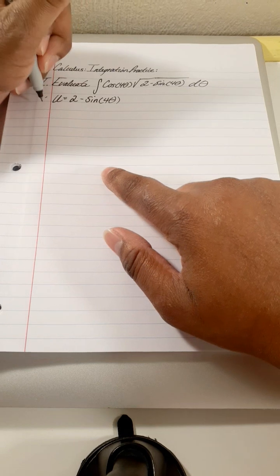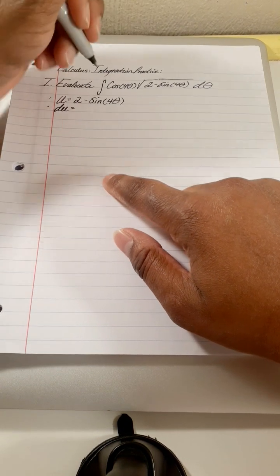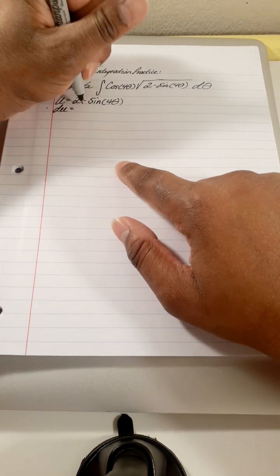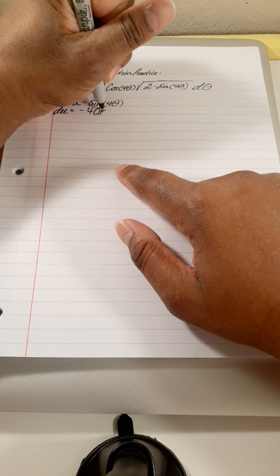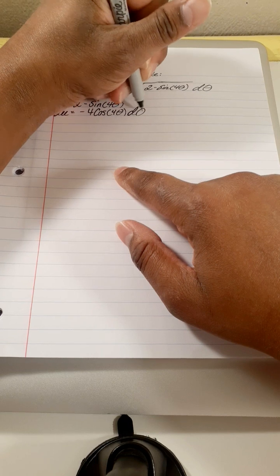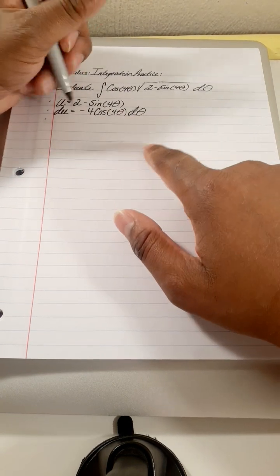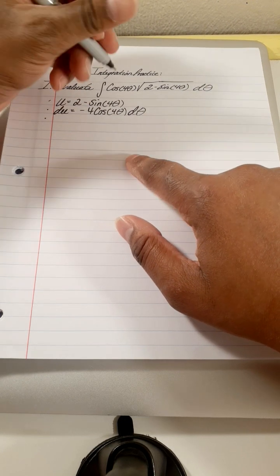When we take the derivative of that, remember that 2 is a constant, so its derivative is 0. So we're really just differentiating the minus sine of 4 theta, which if we use the chain rule, we'll get minus 4 cosine of 4 theta. Don't forget to multiply by d theta. And what that substitution is going to do for us is allow us to cancel out this cosine of 4 theta that's sitting on the outside of the integral sign.